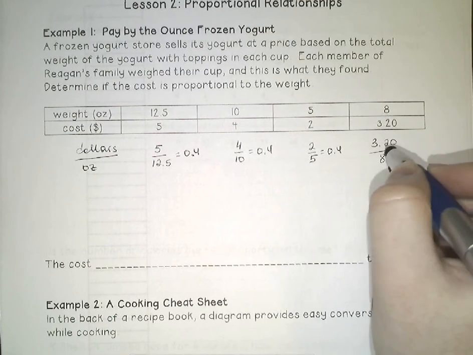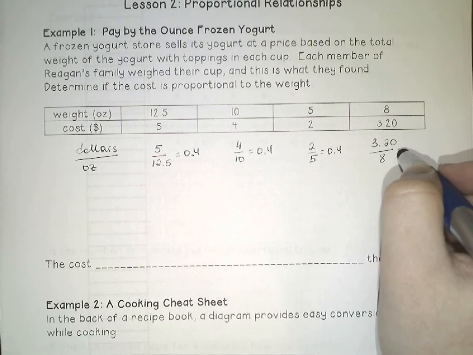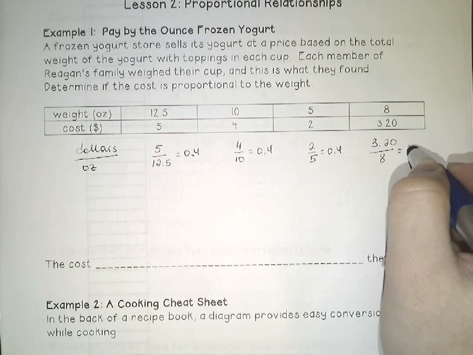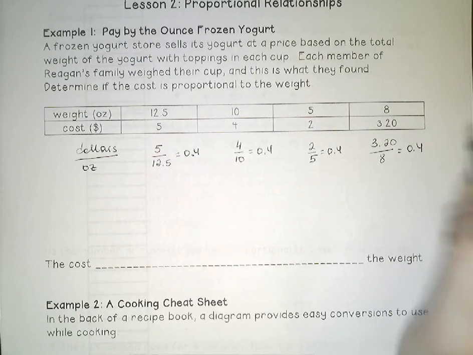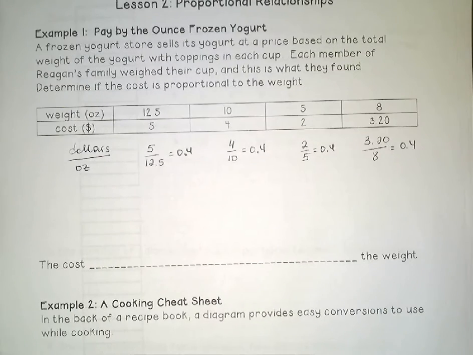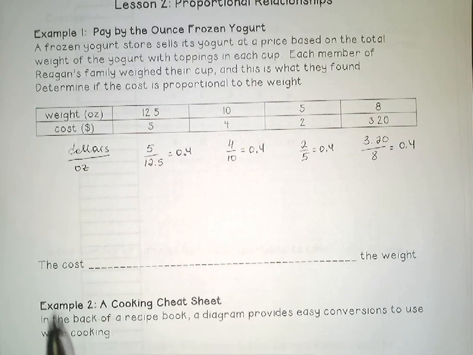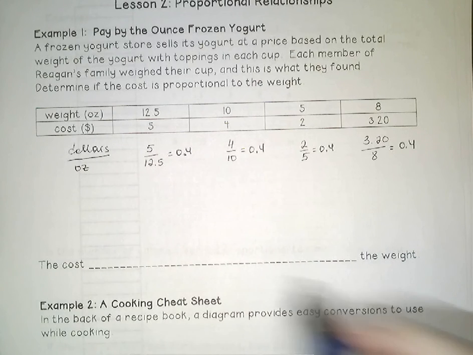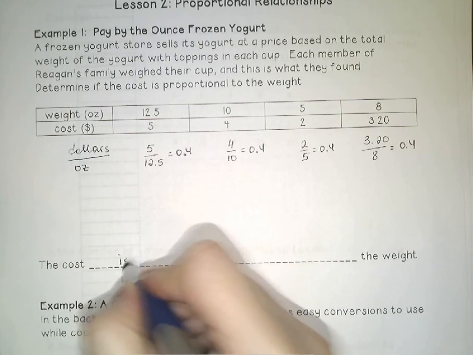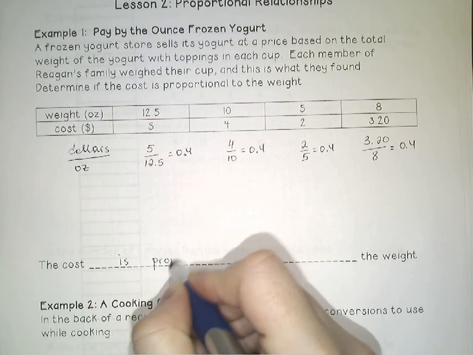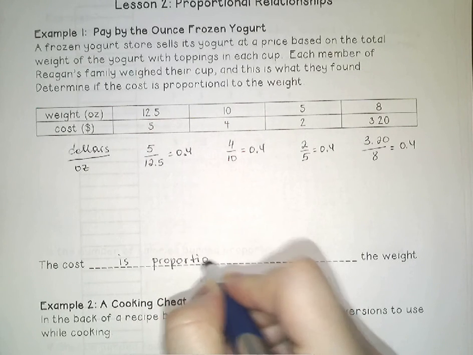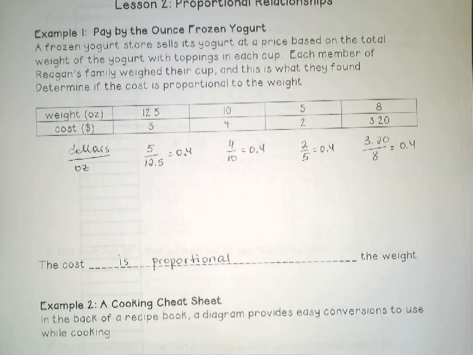And when I divide $3.20 by 8, I will also get 4 tenths. So see how all of the answers are exactly the same. Since the answer is exactly the same, it means all of these ratios are proportional, and that means that the cost is proportional to the weight.